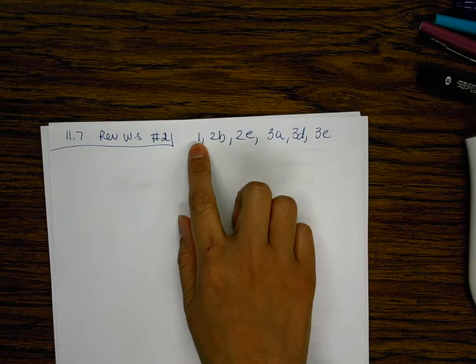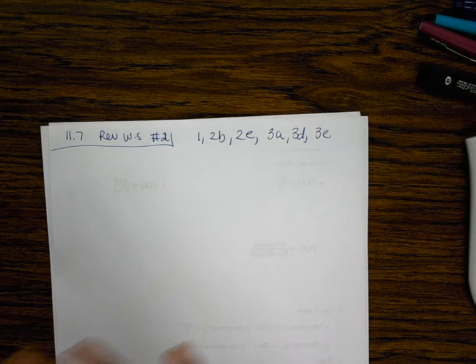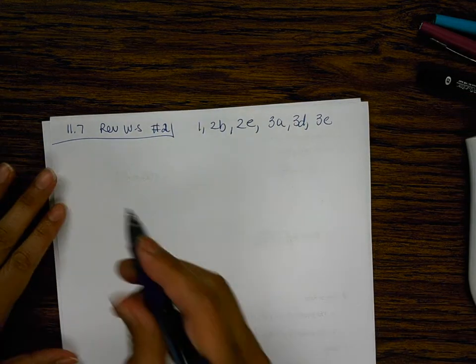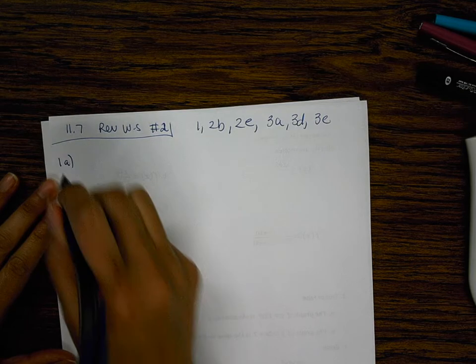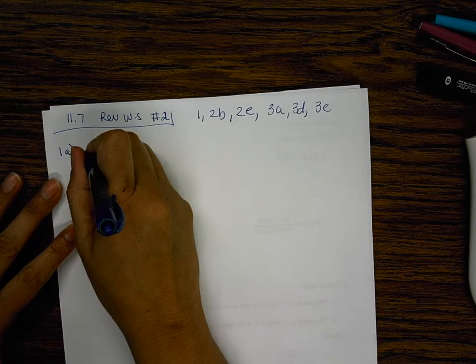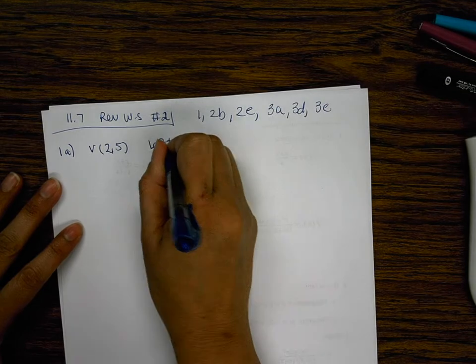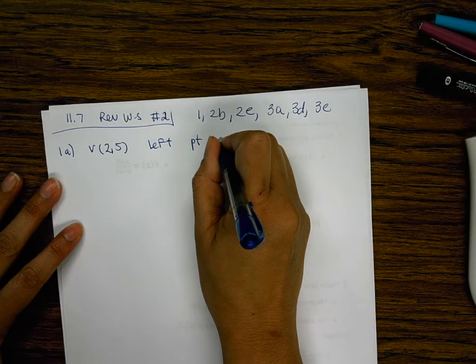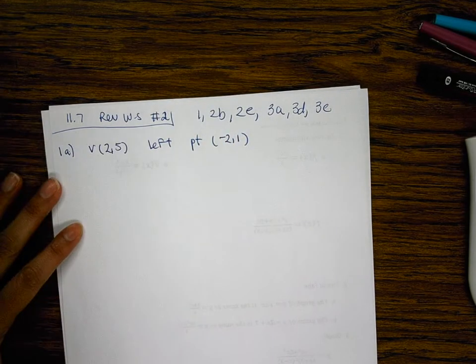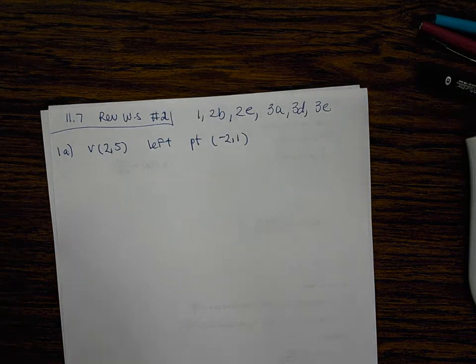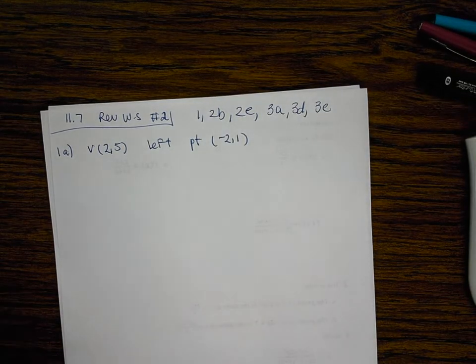Okay, so these are the ones I'm going to do. I'm going to do all of one, at least talk about every piece. There's A through D, so I'm going to start off with 1A, which is the vertex is 2, 5. It opens left, and a point on the parabola is -2, 1. And what they're asking you to do in this section is write the equation for each conic in standard form, sketch the graph, and identify all its characteristics.